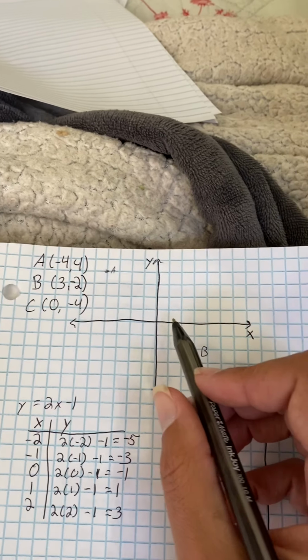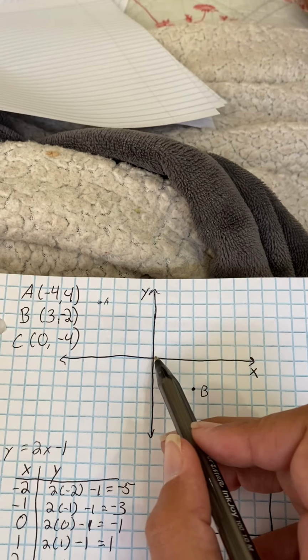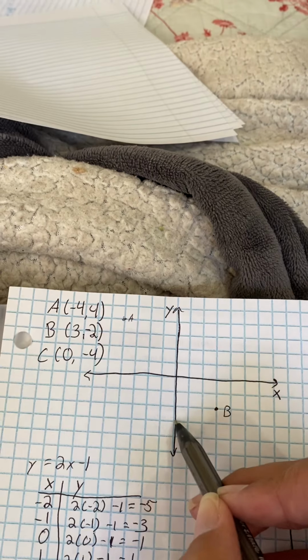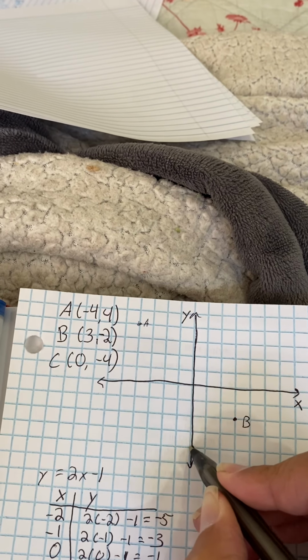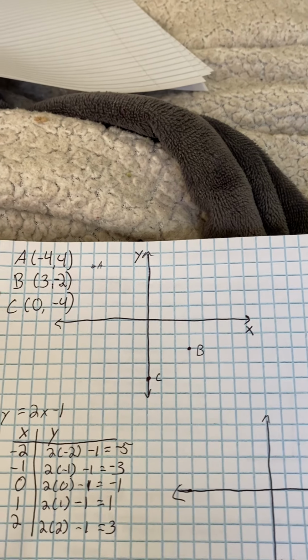C. Now, C is a little bit interesting because we've got 0 for our first one. That means it doesn't move on the x-axis at all. We're going to go down 1, 2, 3, 4 to right there is C. So that's going to be our C.